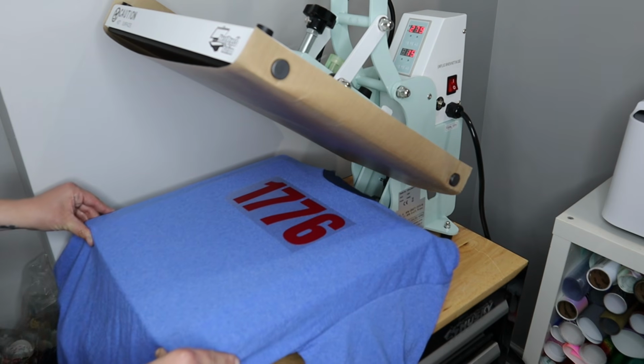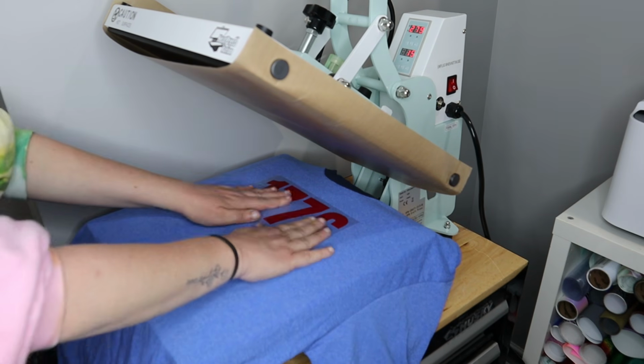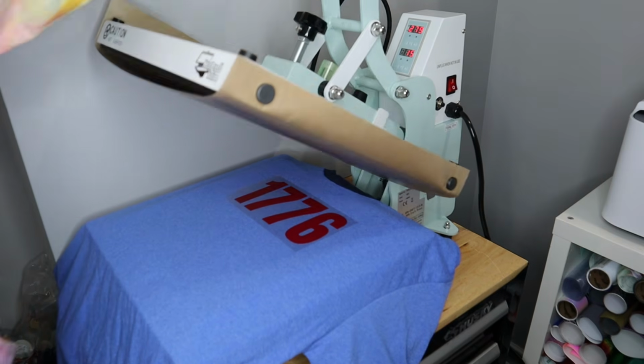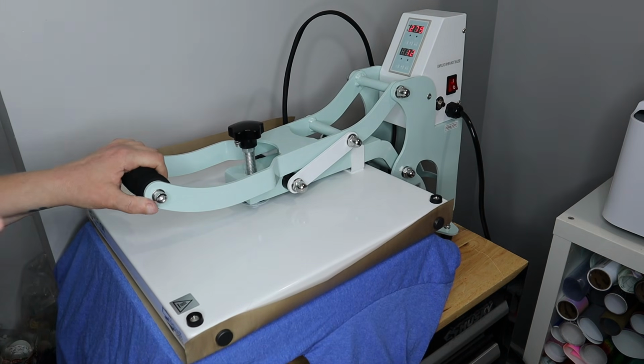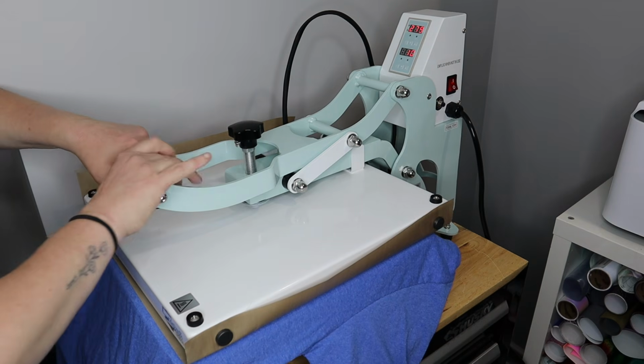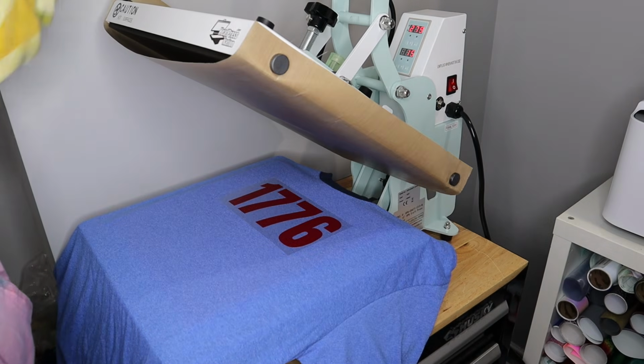But look at how fun that is. That's such a helpful tool to have. So now I've got this. I'm going to press this for just a few seconds. And we're using a firmer pressure. I would call it like medium high pressure, and again we just press for a few seconds.